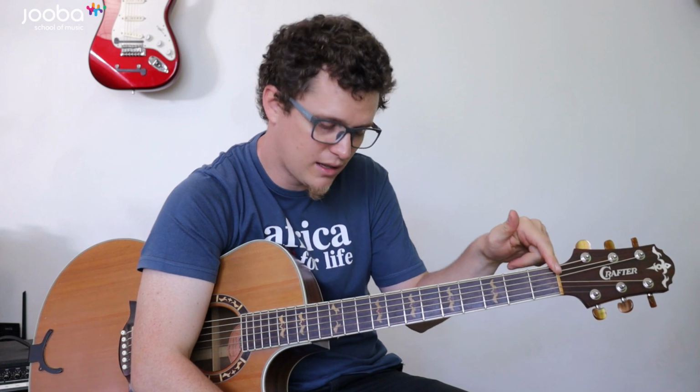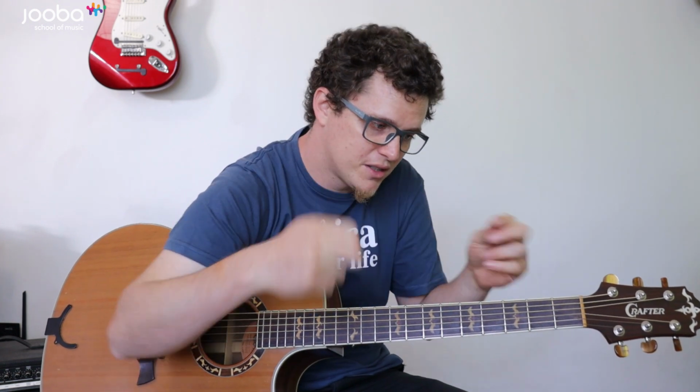First things first, a capo is the same thing as just taking this part of your guitar, the nut, and just moving it along this way. And what happens if you move something along this way? The notes become higher because the string gets shorter. So just like if you take your finger here and you play the first note, each note is higher in pitch than the note before it.